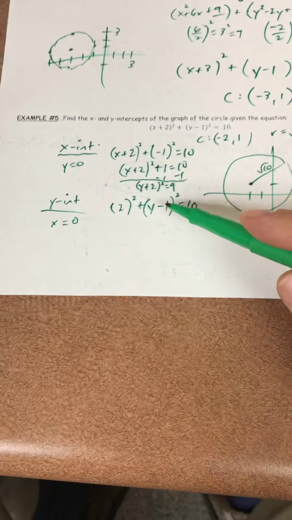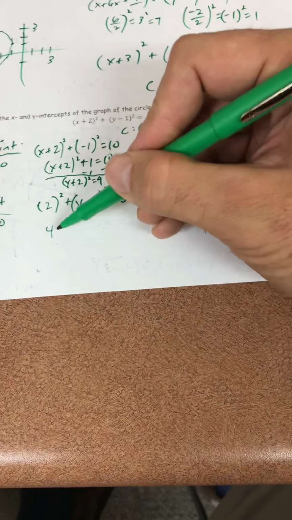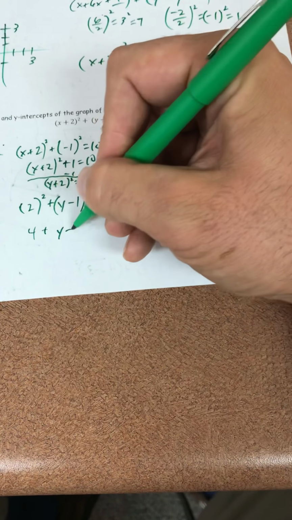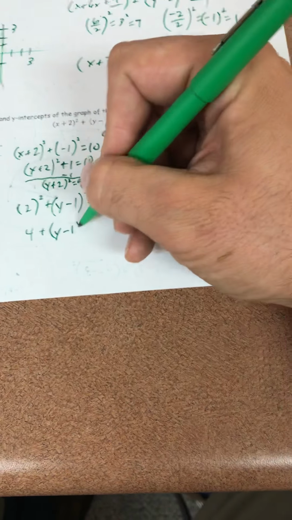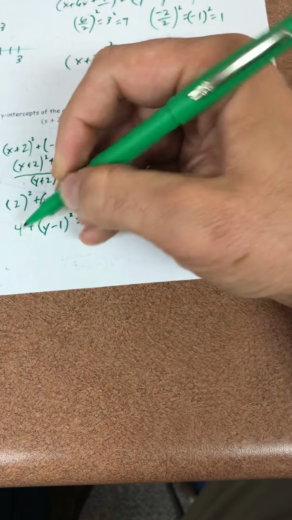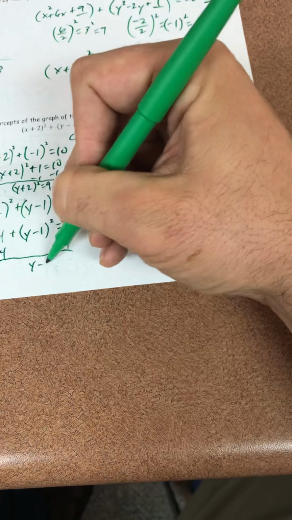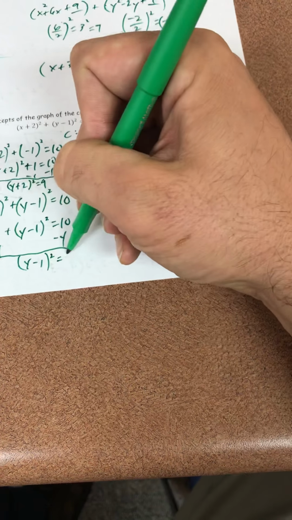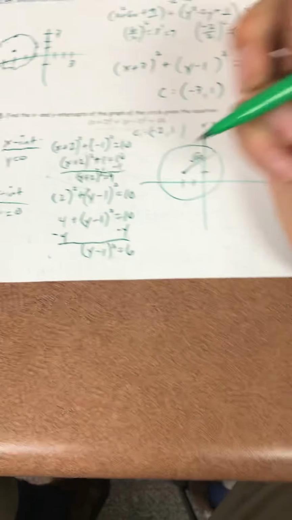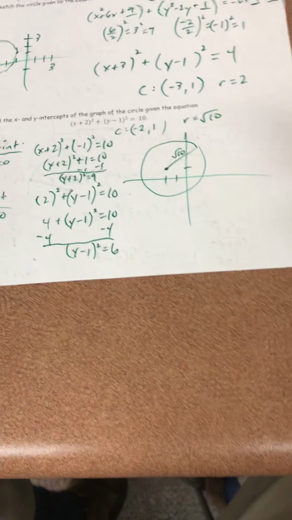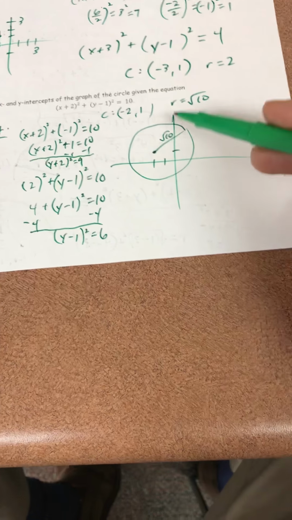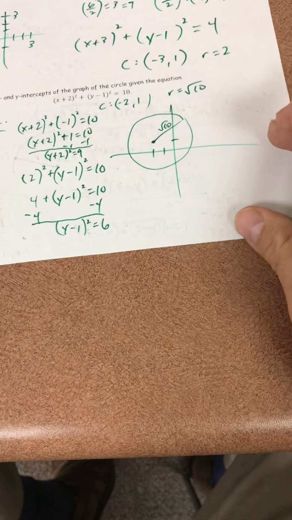And down here, 4 plus y minus 1 squared is equal to 10. Subtract 4 from both sides. Y minus 1 squared is equal to 6. Square root and solve that. And you're actually going to have 2 x-intercepts and 2 y-intercepts for each.